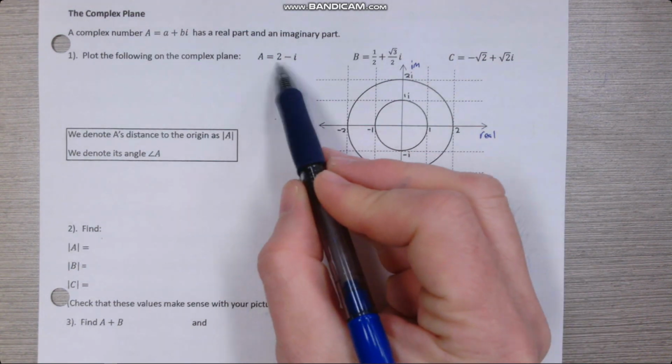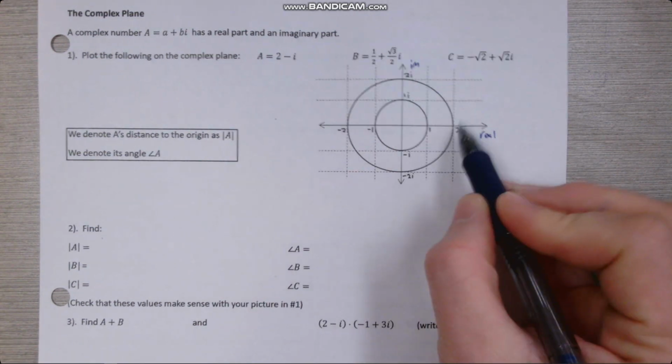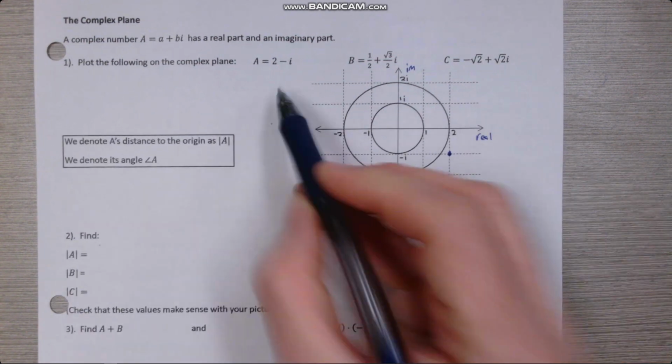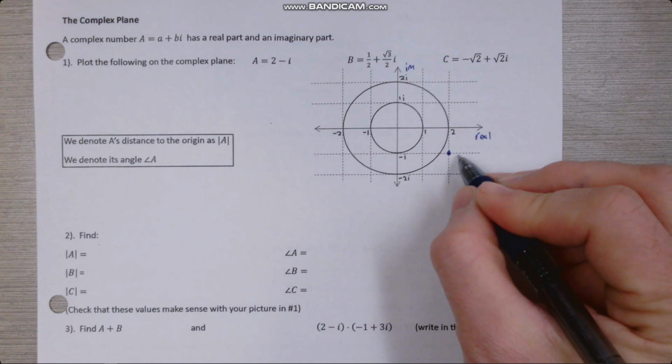What about the number 2 minus i? Well, it's got 2 as the real part, but then you go down on the imaginary axis because of the negative i. And so here would be point A.